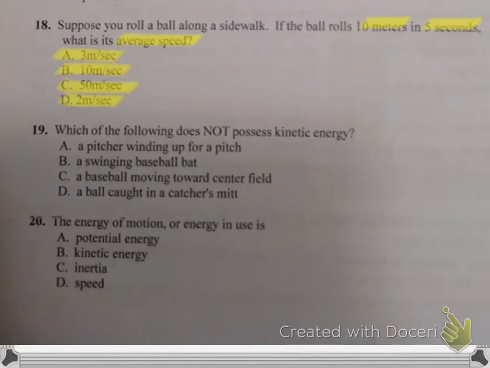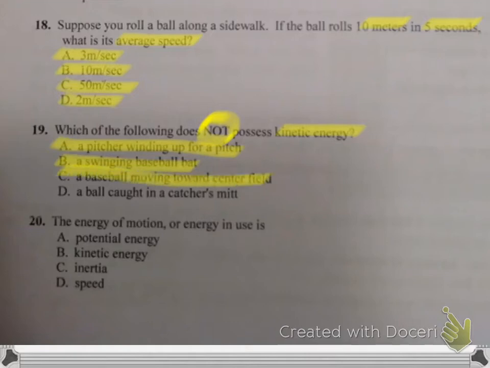Number 19. Which of the following does not possess kinetic energy? Not kinetic. A, a pitcher winding up for a pitch. B, a swinging baseball bat. C, a baseball moving toward center field.